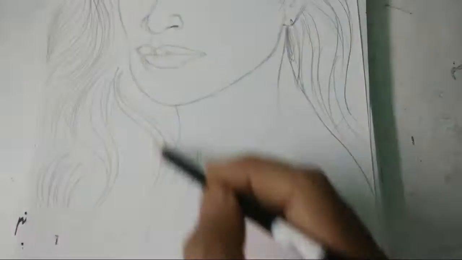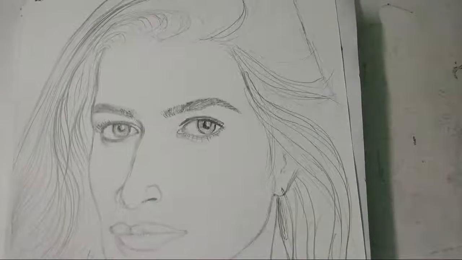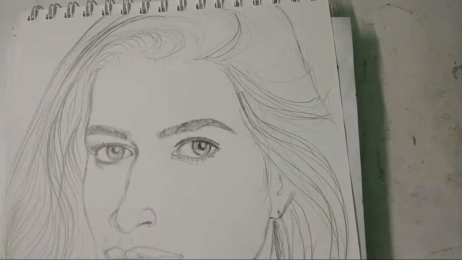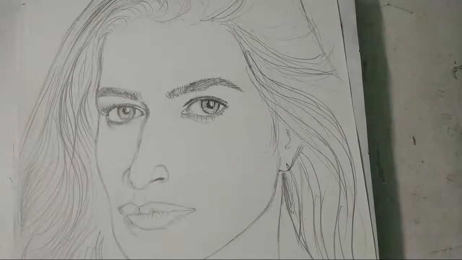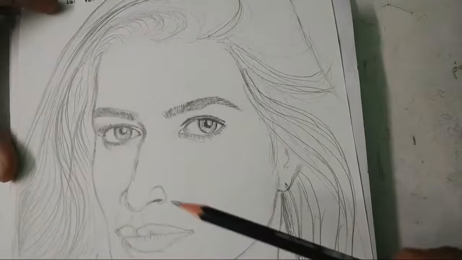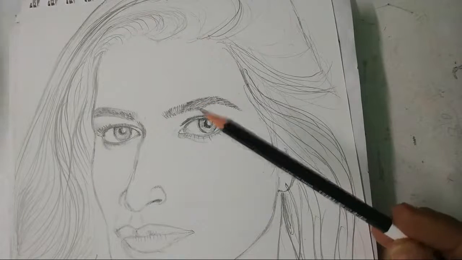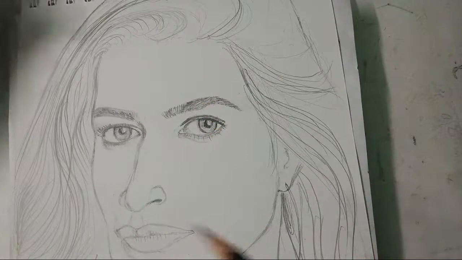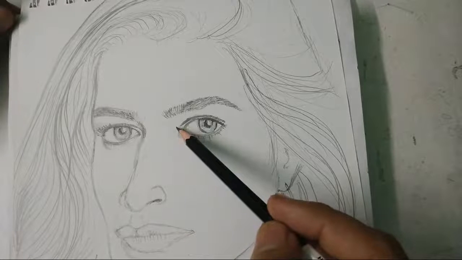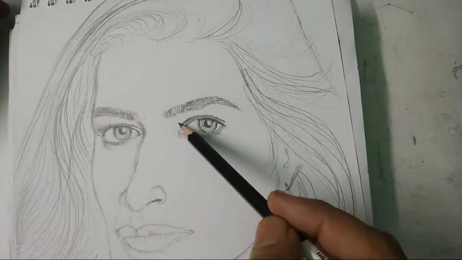Let's finish the shading on the face. Now it is looking like a flat face, and the shading on the face depends on the light which is falling on the face. So I will keep the pencil flat, and now I will start to move.